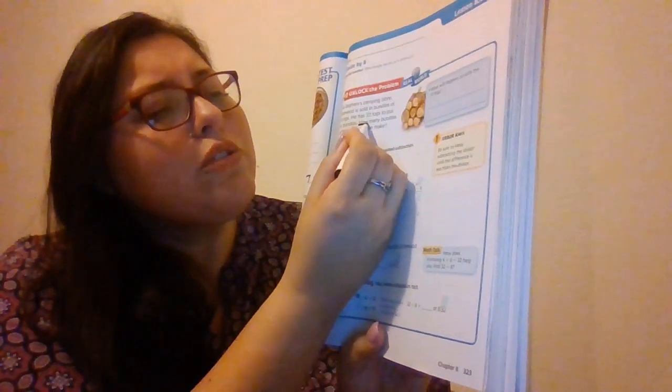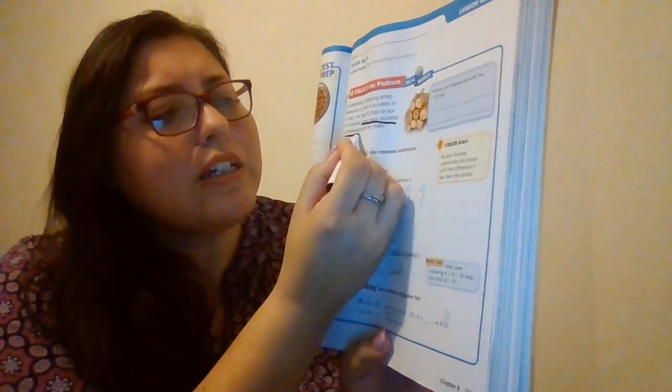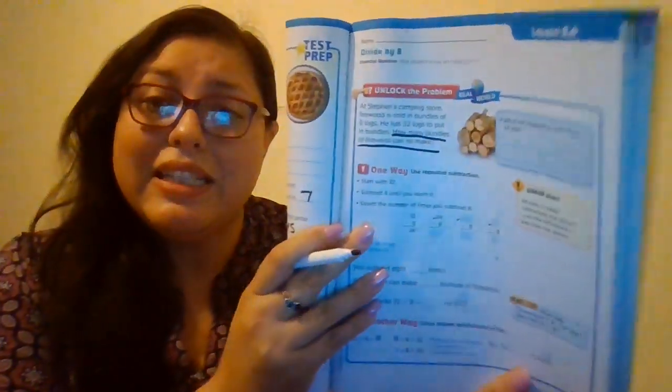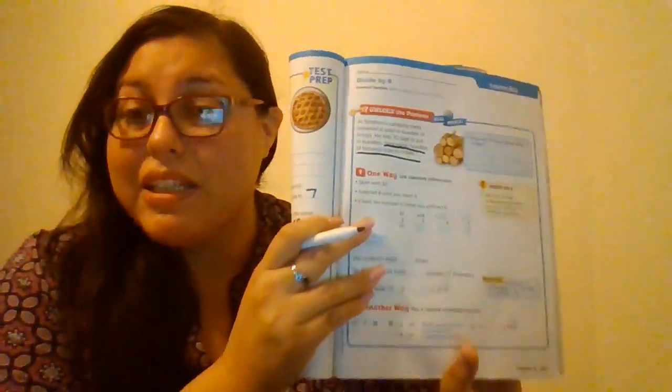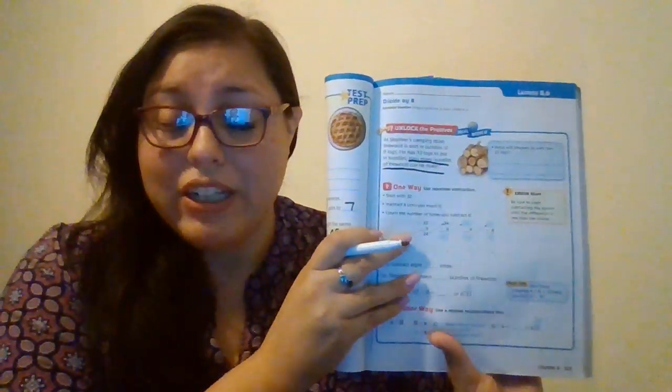So let's look at this blue box. It says, what will Stephen do with the 32 logs? Here is our problem that we need to solve, which is our question. So first of all, when you start working with problem solving, you underline the question. Don't hurry and do the problem because sometimes, right now we know we're dividing because it's division. But sometimes you don't know what they're asking.